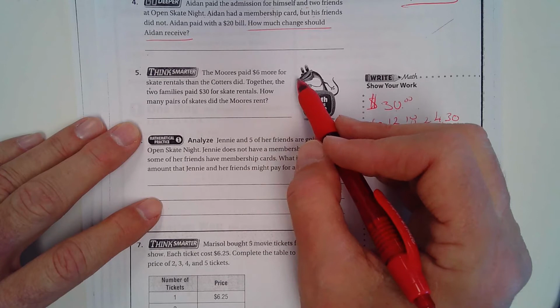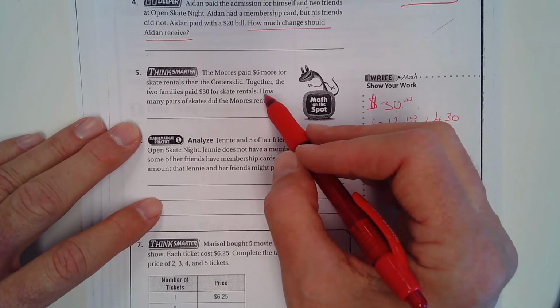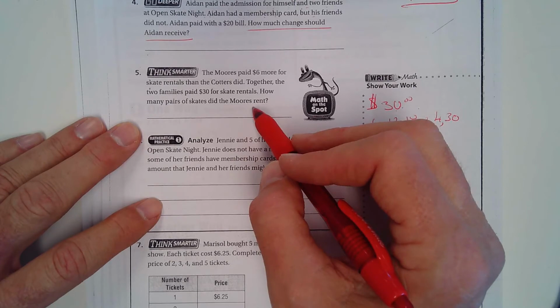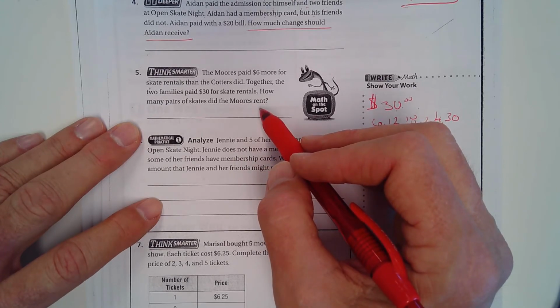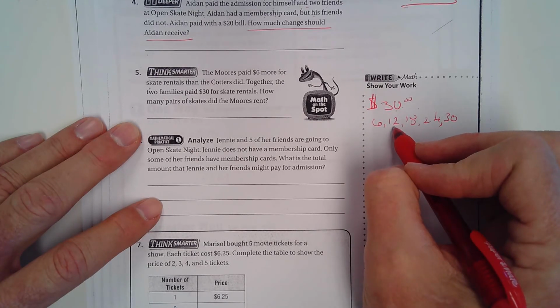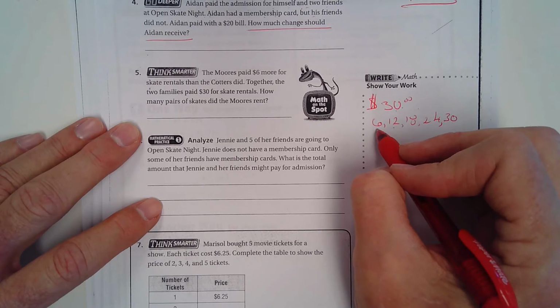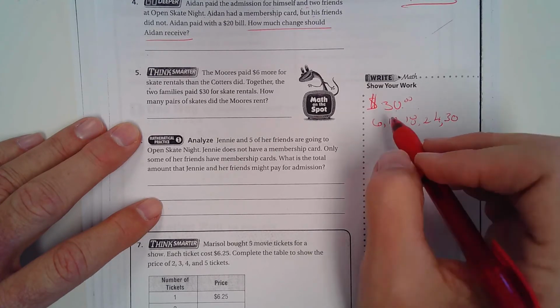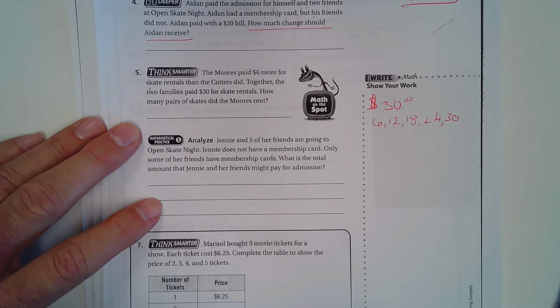The Moores paid $6 more for skate rentals than the Cotters did. How many pairs of skates did the Moores rent? Well, if they rented 2 pair, that'd be $12. And then the Cotters would have rented 1 pair. Okay? And that would be a total of what? Well, they don't tell us if the together. Okay, so it is a total. The two families paid $30. Okay, so how many pairs of skates did the Moores rent?